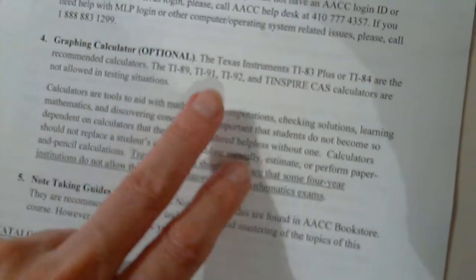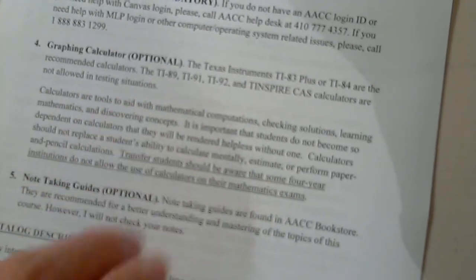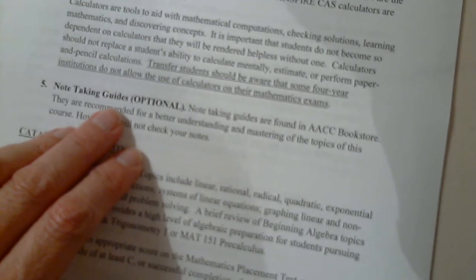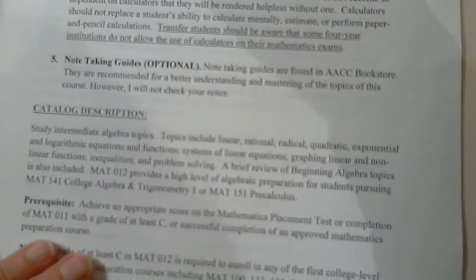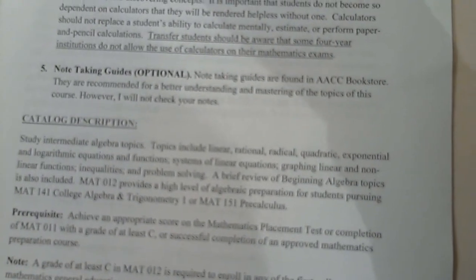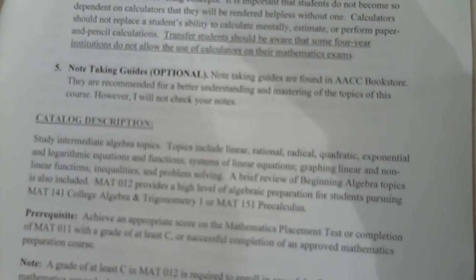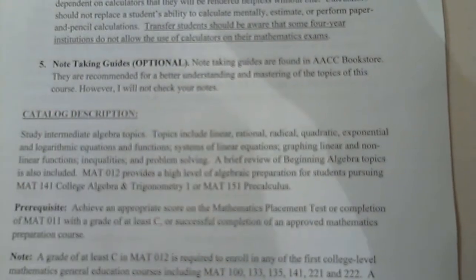It tells you which calculators are not allowed in testing situations. The note-taking guides exist in the bookstore. I will not check the notes. If they help you, if you're used to using them in 011, a prerequisite, then you can continue doing that. That's the catalog description and the learning objectives.